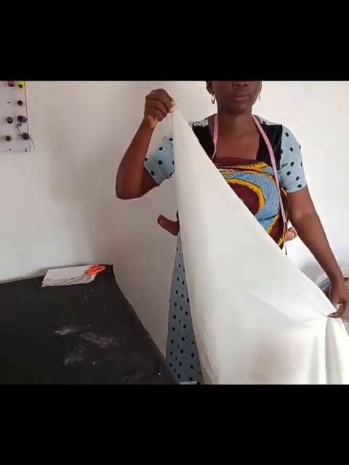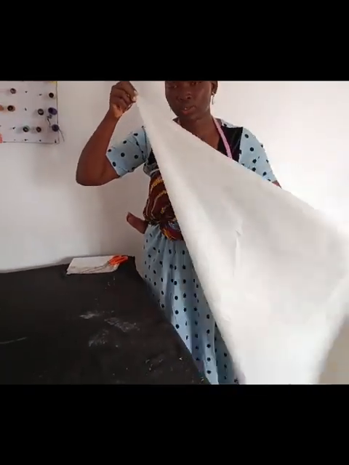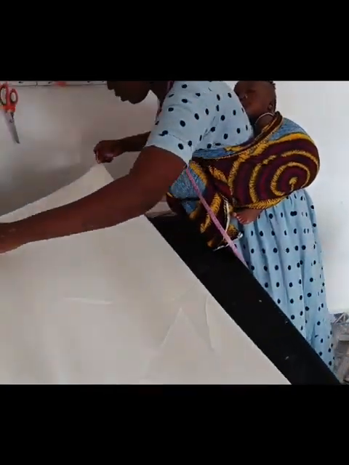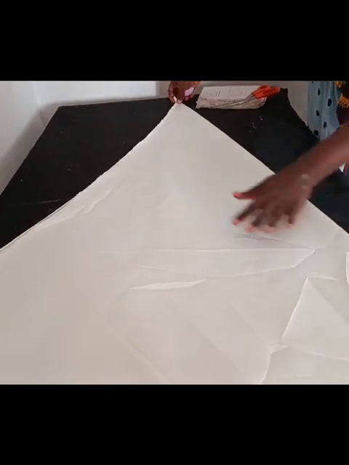I'll be placing it on the table with this exact method and then get it out. 1.57 is the calculation to use.